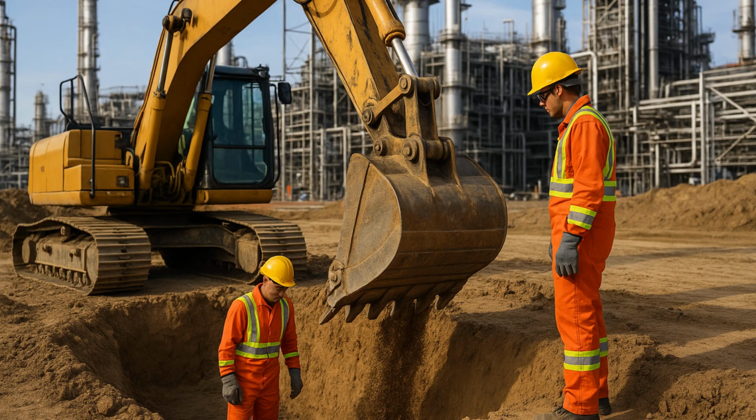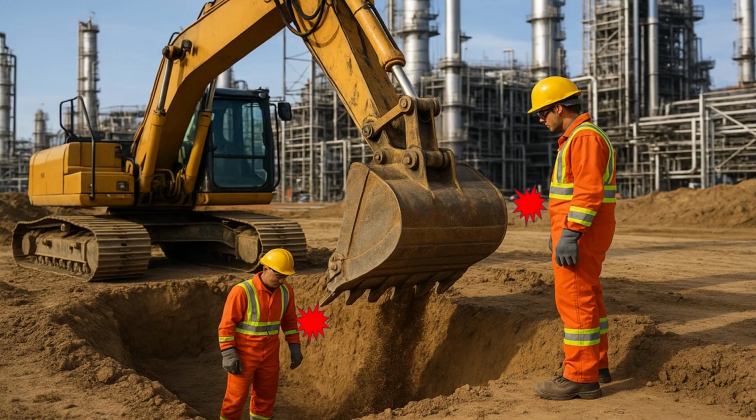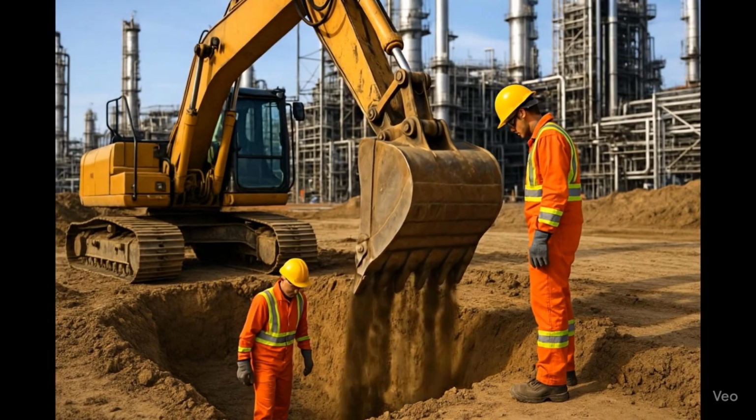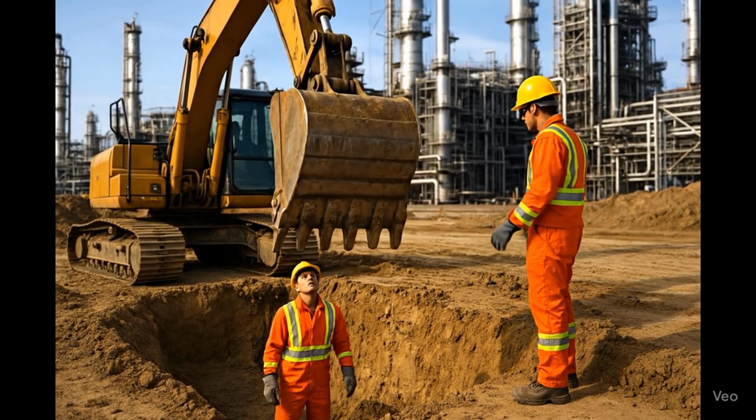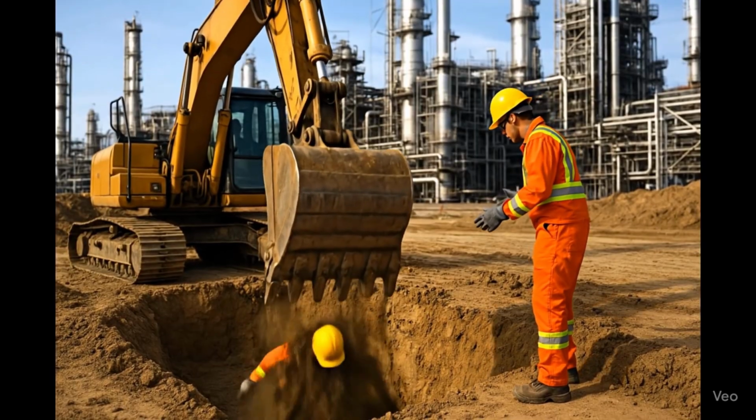Yes, in this image depicting an excavation activity, what hazards can you identify? Your 10-second thinking time starts now. Now let's start evaluating the hazards. Don't you think the excavator's bucket is too close to the workers? Absolutely. The excavator's bucket could hit the workers.